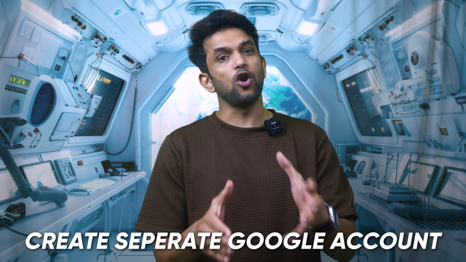Here's the smart move, guys. Create a separate Google account just for Comet usage. One account for your AI-powered work and one account for your personal and sensitive stuff. Keep them separate and stay safe.